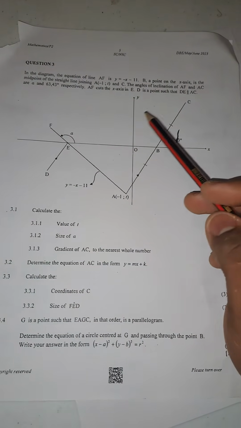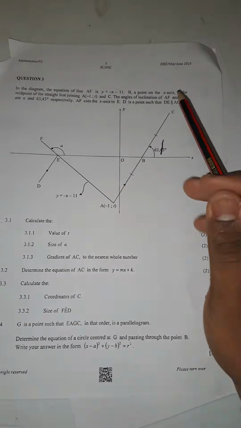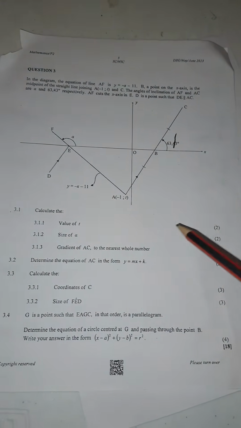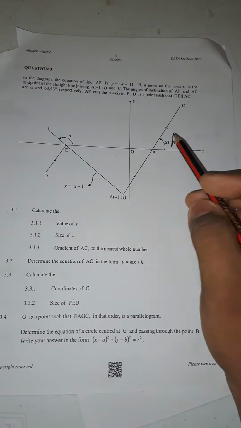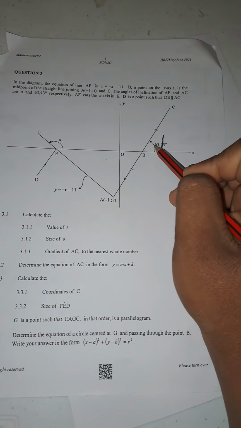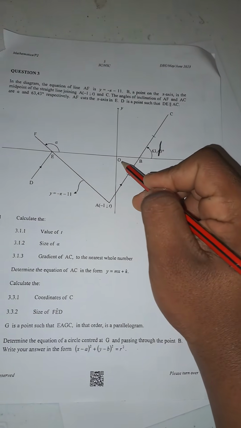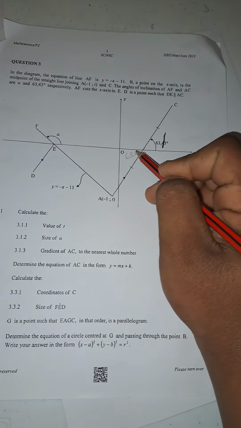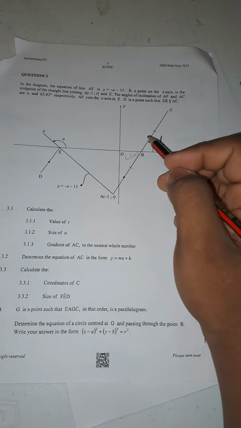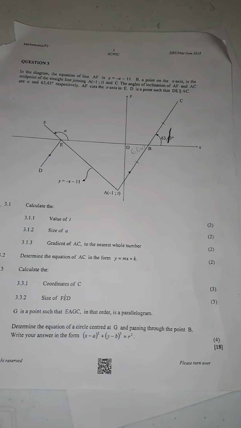So they said DE is parallel to AC, which means these are corresponding angles, because check the shape. Since this one is 63.43, this one is going to be 63.43 also, because of vertically opposite angles. Guys, this one is tricky.